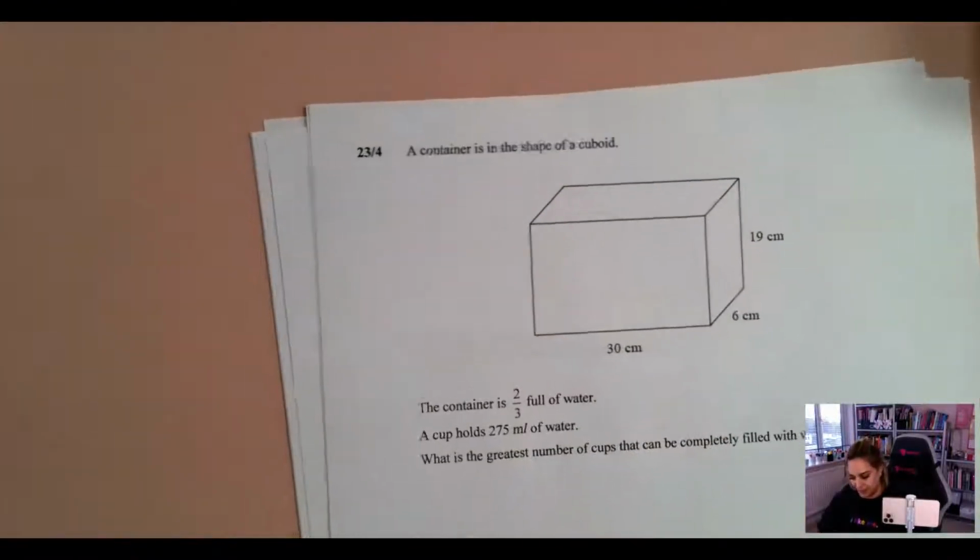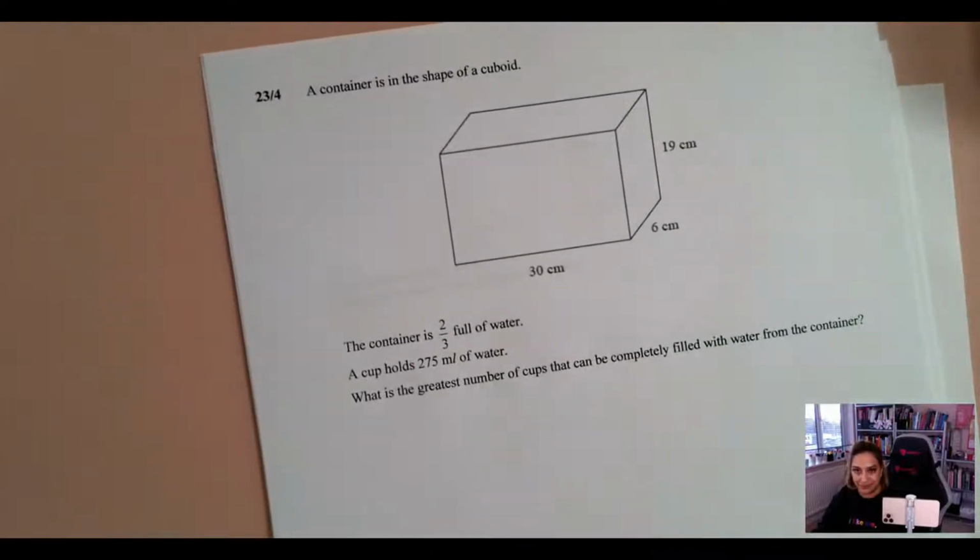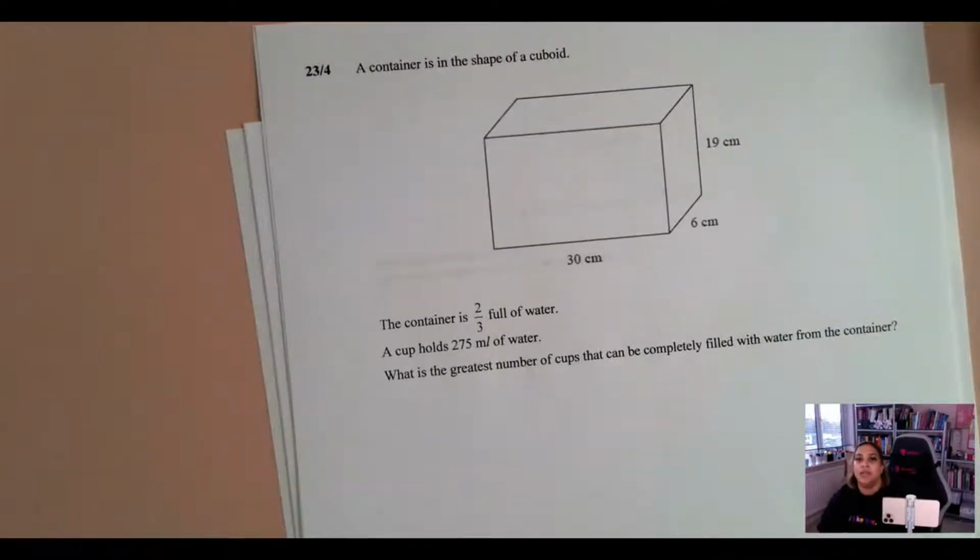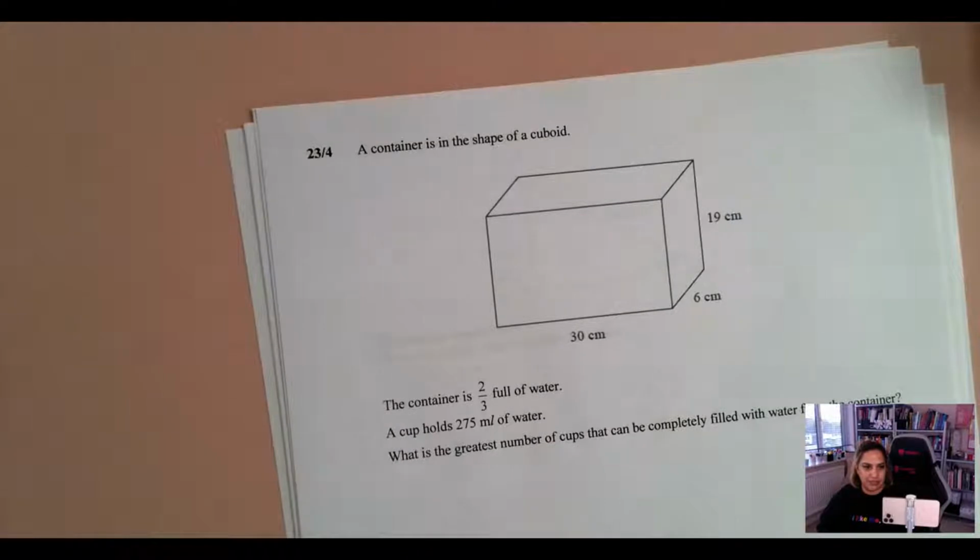Okay, so we've now got a container. So it's in the shape of a cuboid, and the container is 2/3 full of water. A cup holds 275 milliliters of water. So 1 centimeter cubed is the same as a milliliter. We want the number of cups that can fill completely.